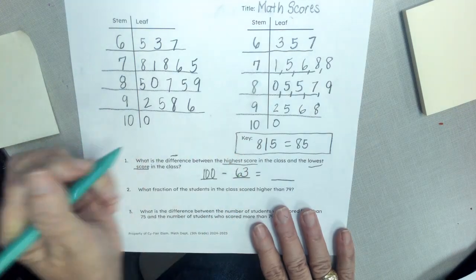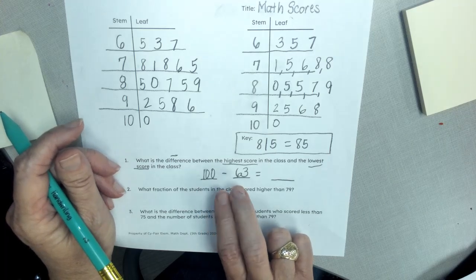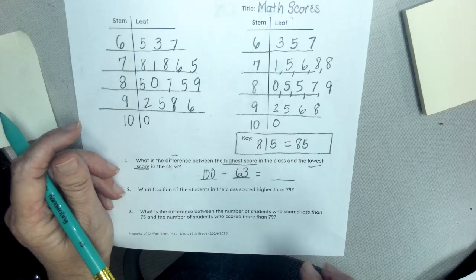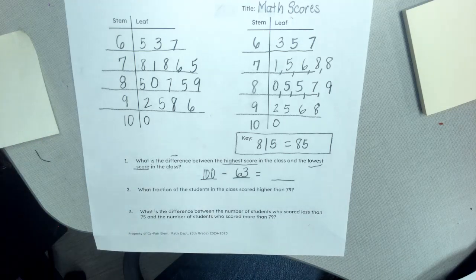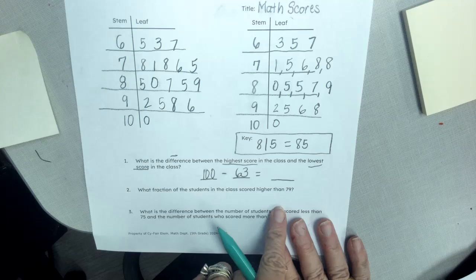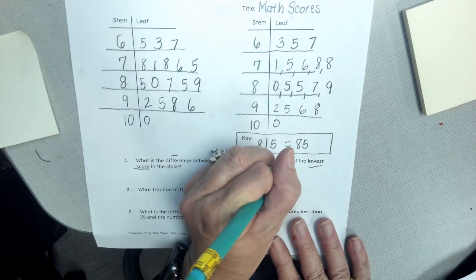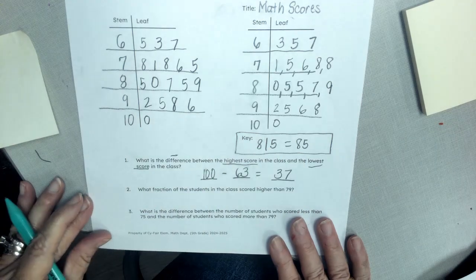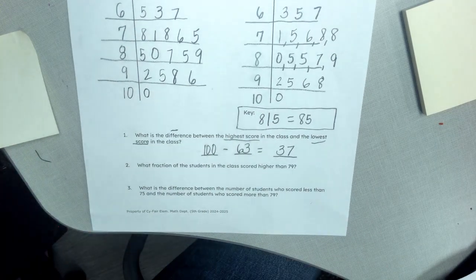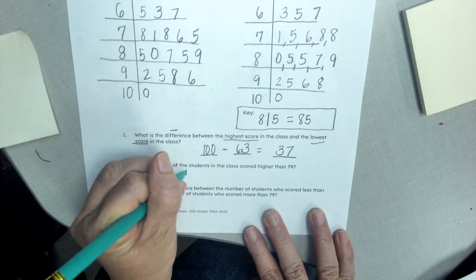63. If I subtract these, I'm going to do a little mental math. I know 100 minus 60 is what answer? 40. And I need to think of 3 less than 40 because 63 is 3 more than 60. What would be 3 less than 40? Charlie? 37.